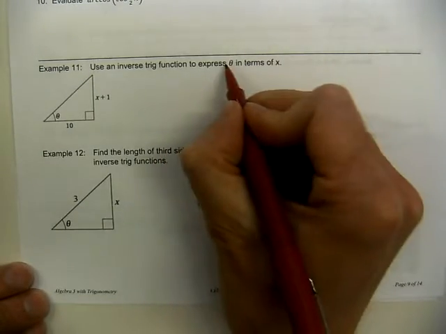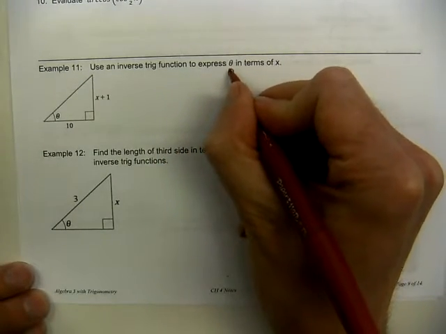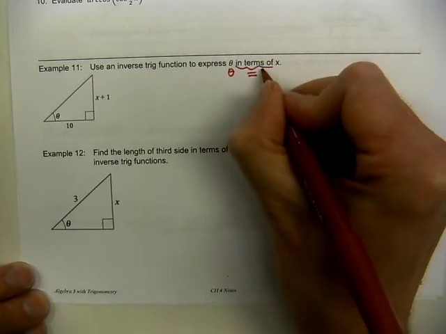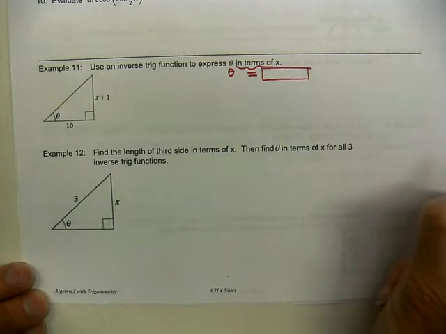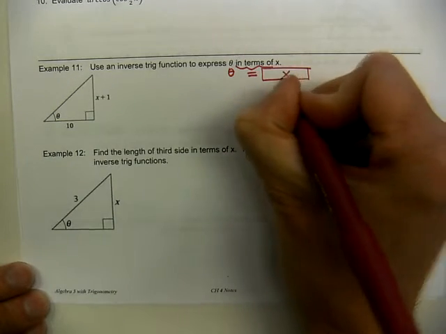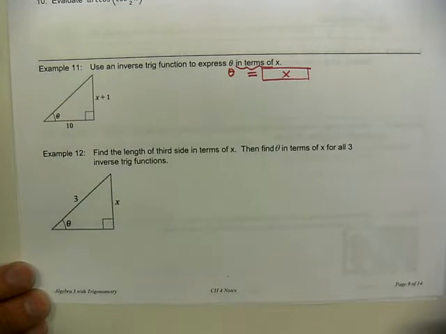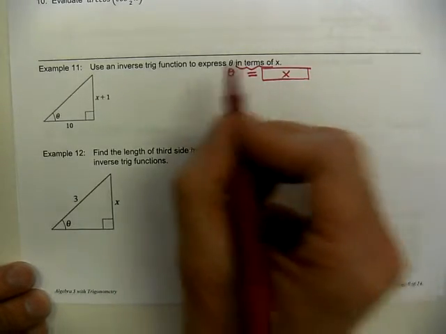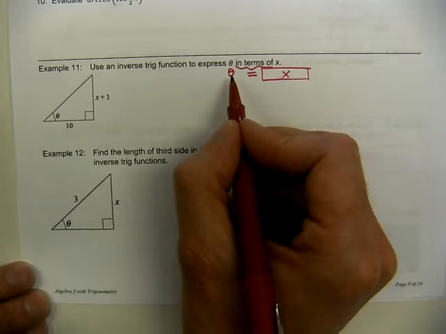So when you see that, theta in terms of x, you want theta by itself, and then "in terms of" means you have your equal sign, and then you have whatever on the right side. That's your equation, and you have x as your input there. So we're not solving for x. We're just setting up an equation that uses x as the input and theta as the output.